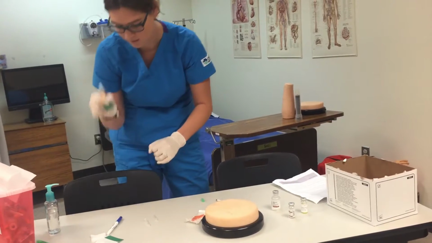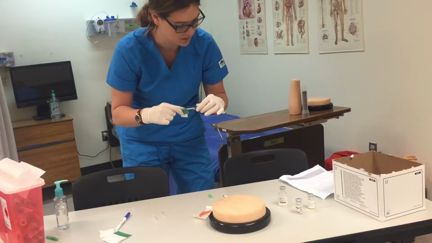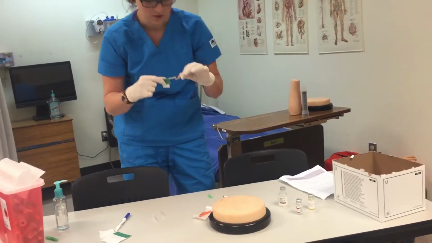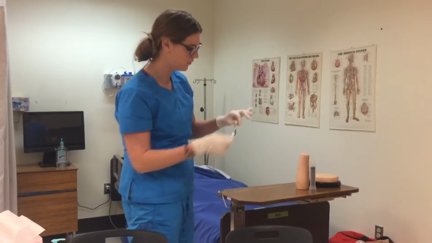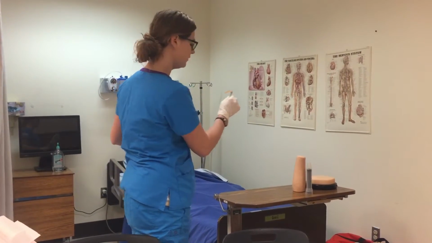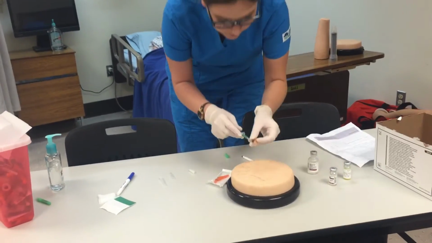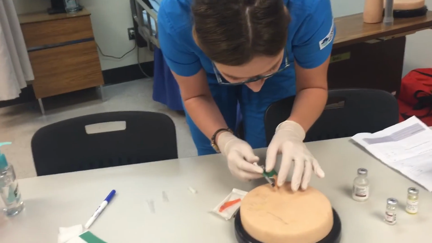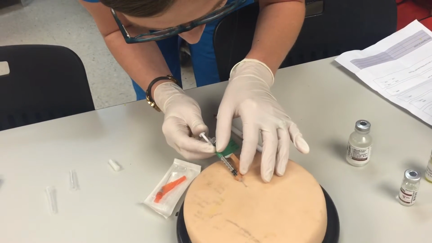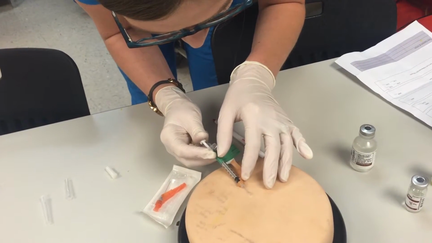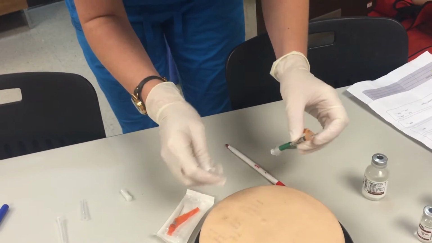Okay, now I have my TB injection, which I'm going to do an ID, which means intradermal, under the skin. So I'd turn my back from the patient. I've cleaned her skin on the forearm. I've inspected the forearm. I'd turn back to my patient using a 5 to 15 degree angle. I'd get just as close under the skin as I could get. I'd inject the solution. I have a bleb, so I did it correctly.